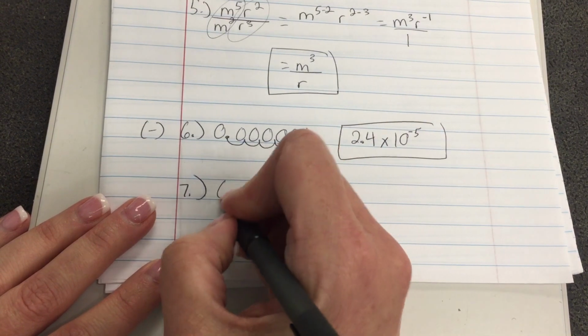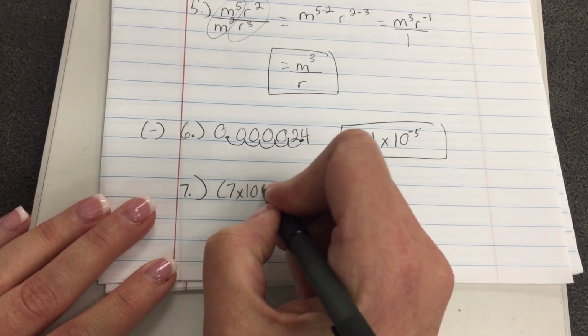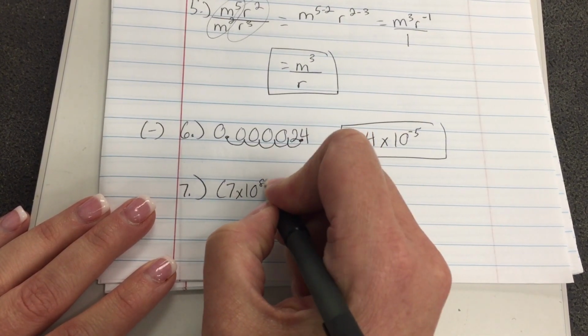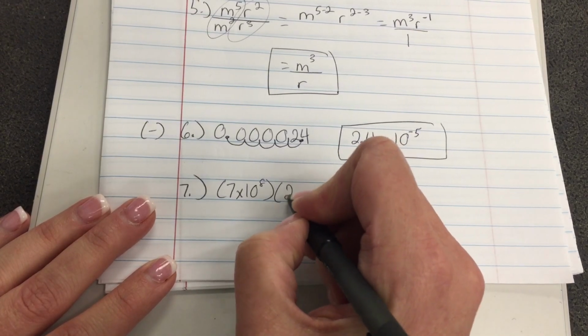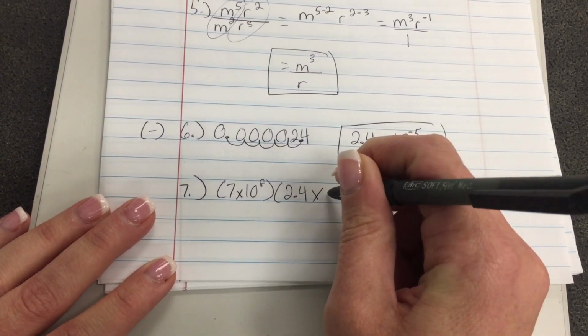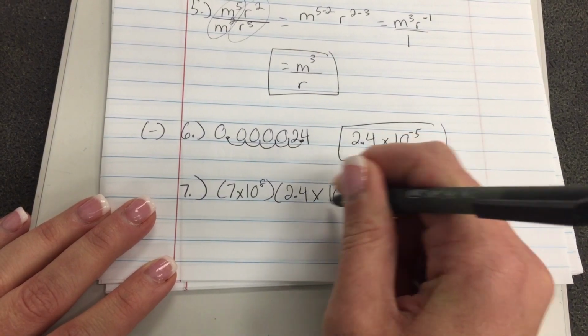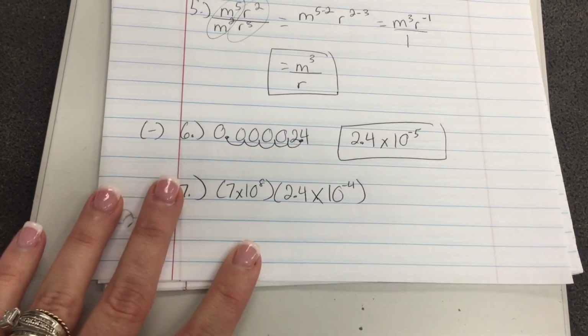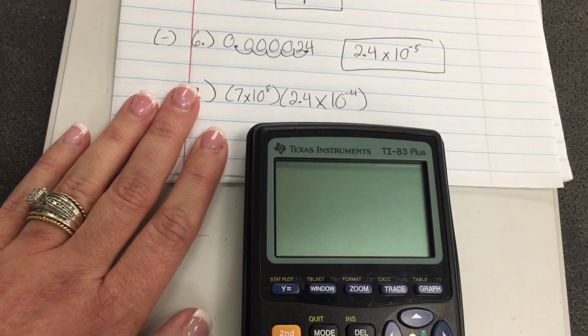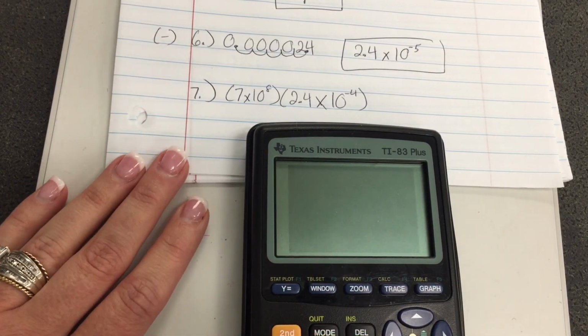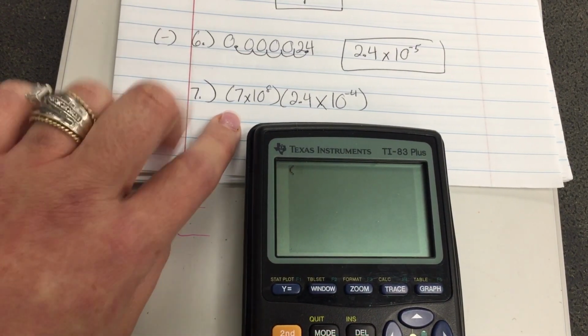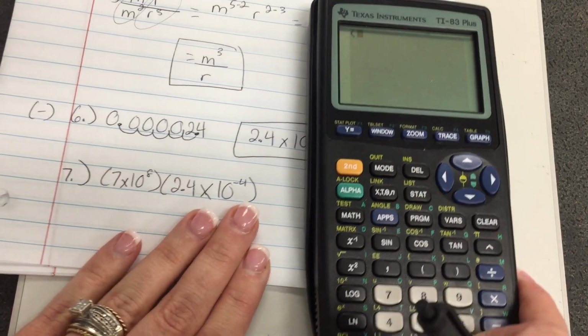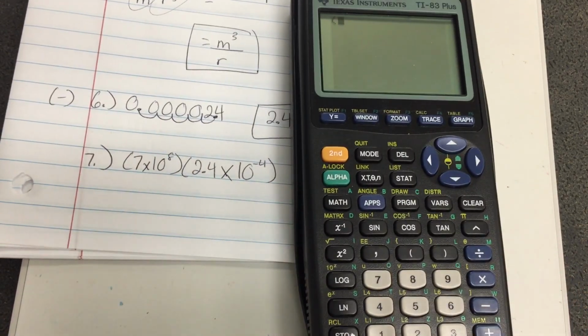Number 7 says evaluate 7 times 10 to the 8th power and 2.4 times 10 to the negative 4th power. Okay, so here's the trick. You use your calculator. You're going to type it in just the way you see it. Let me move my calculator over here so you can actually see the buttons that I'm pushing.